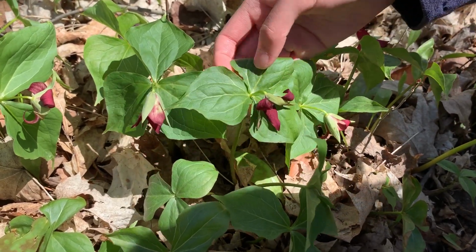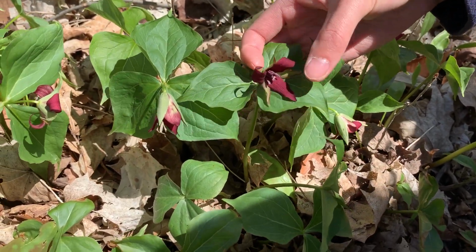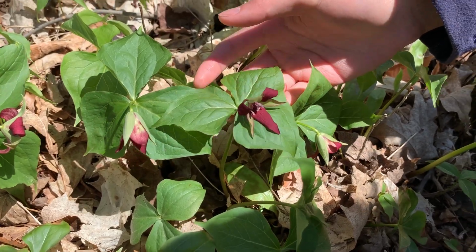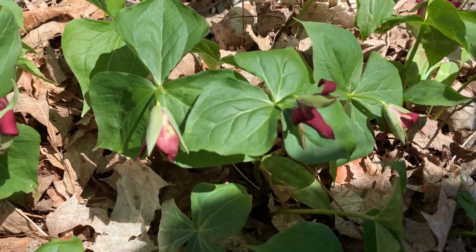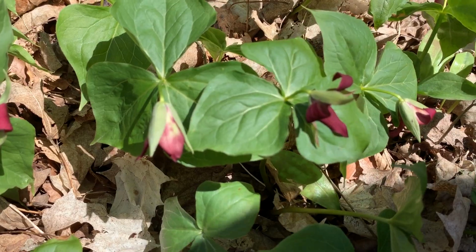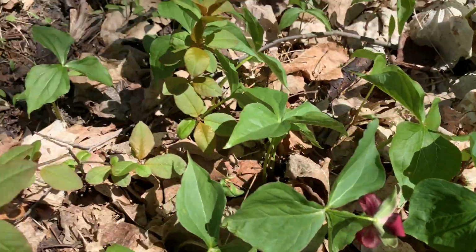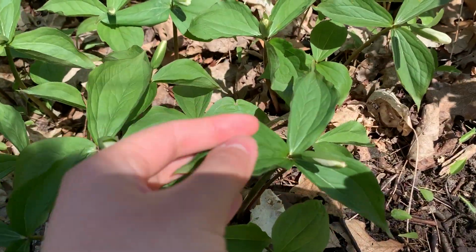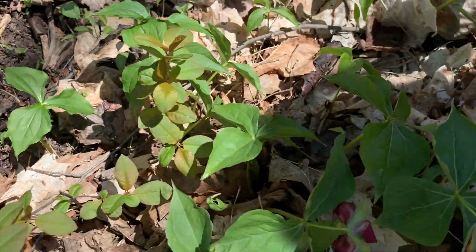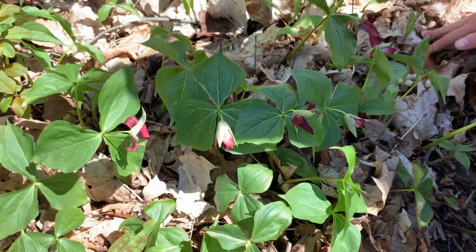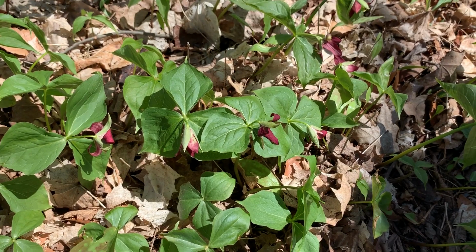Again, we have the 3 leaves, 3 sepals, and 3 petals like all trilliums do. You'll notice though the leaves on this red trillium are much broader than on the white trillium. So this is a red trillium leaf, and if we go over here, these are white trillium leaves. And the leaves on the red trillium are much broader, so you don't have to wait for the flowers to come up to identify them.